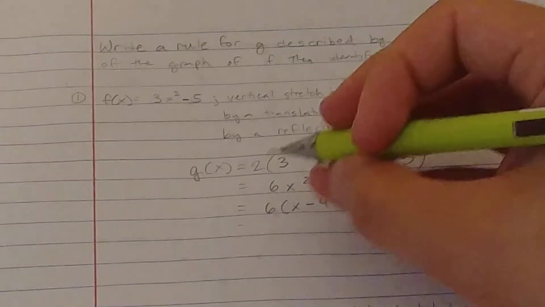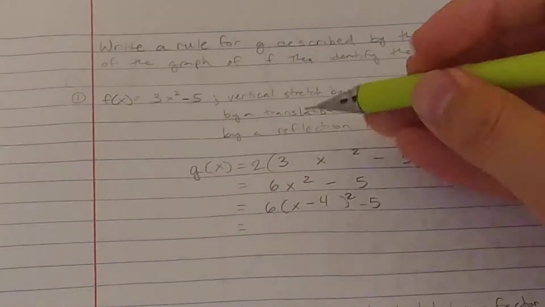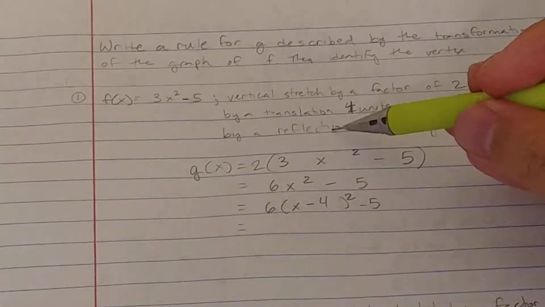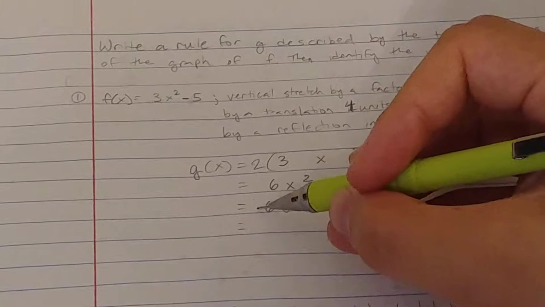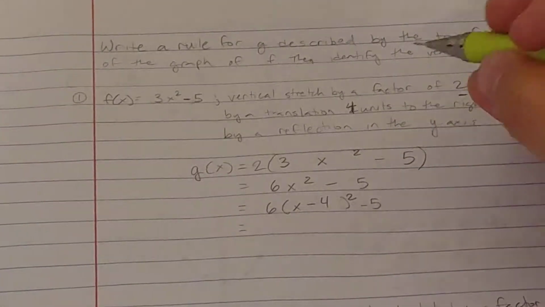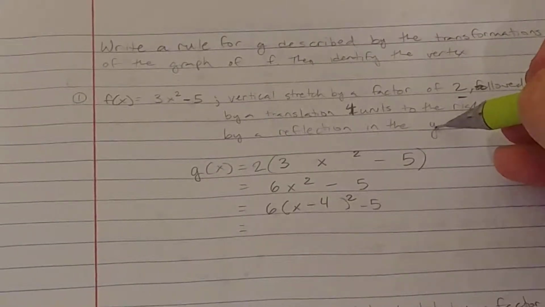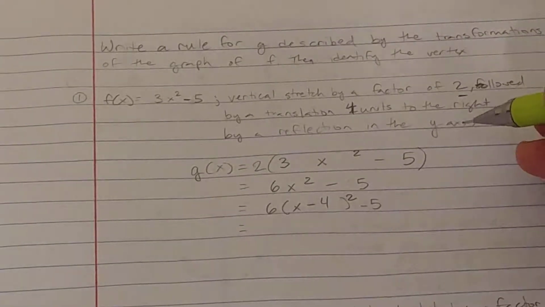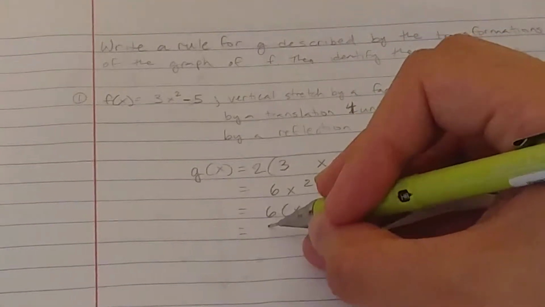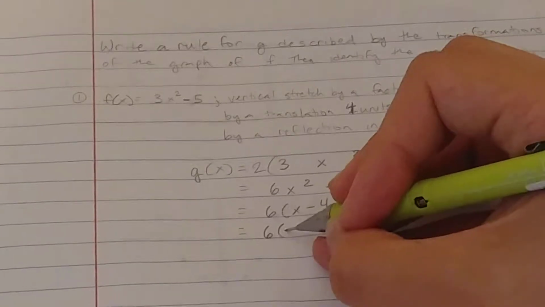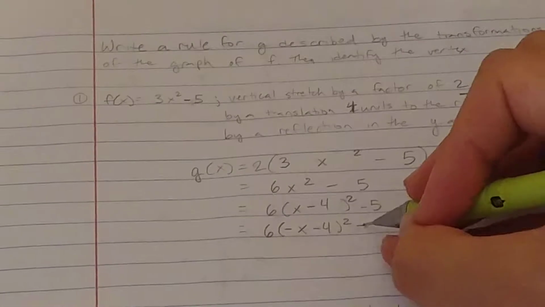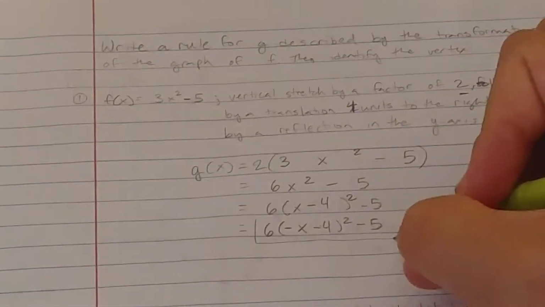And is there more? Yes, there's more. Followed by a reflection in the y-axis. Now, the reflection is going to be a negative either in front of the whole function or just in front of the x. And these are tricky because usually you think x-axis is just the x, but actually y-axis is going to be multiplying just the x by a negative. And that's it. I hope that's all I had to do.